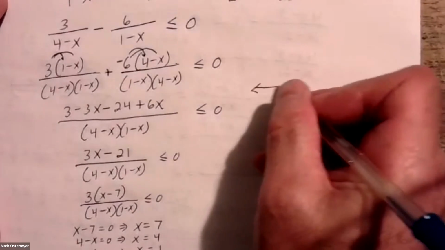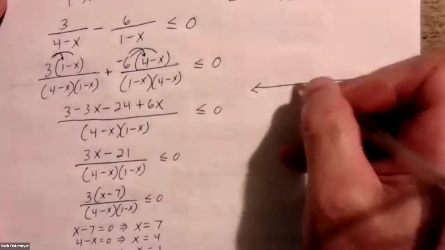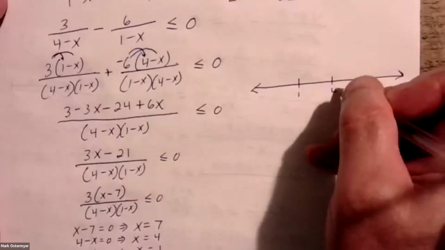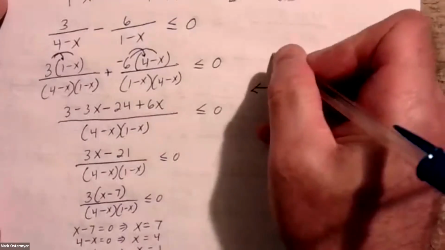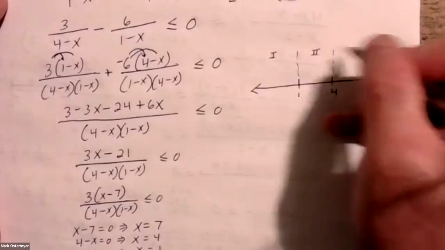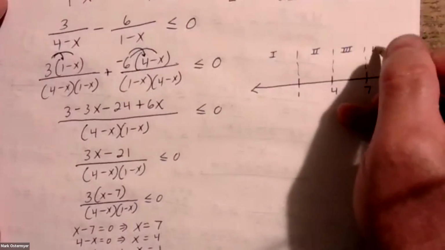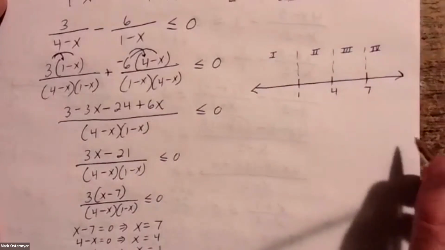Therefore, we need to test out all of these intervals here. So put these critical numbers on your number line. And in this case, how many intervals need to be tested? Not 1, not 2, not 3, but 4 intervals. I've got to test out 4 intervals.